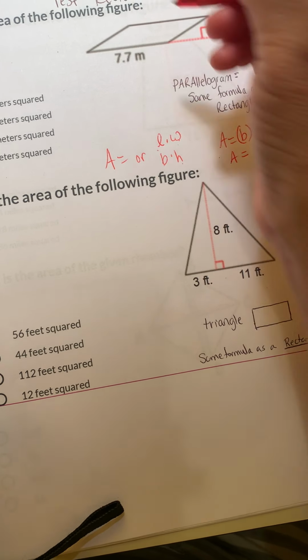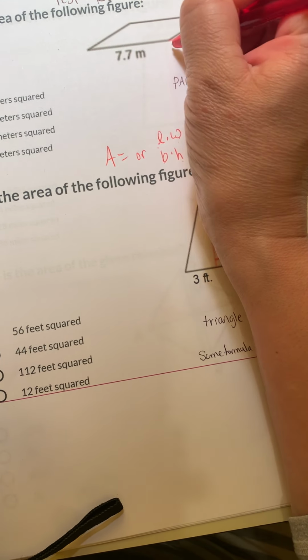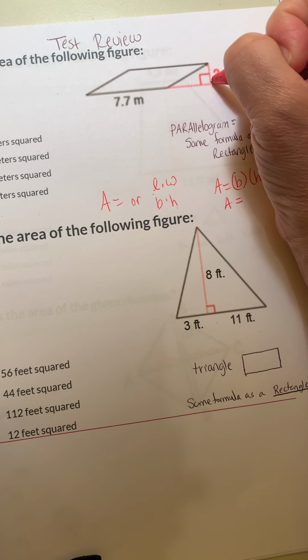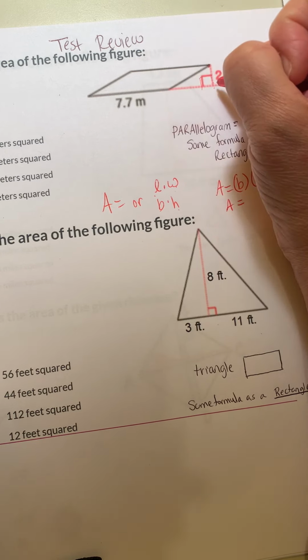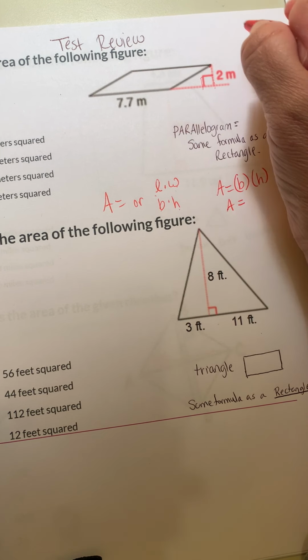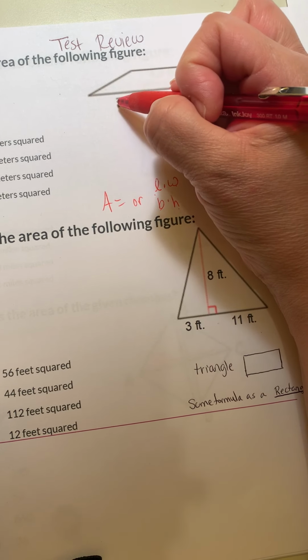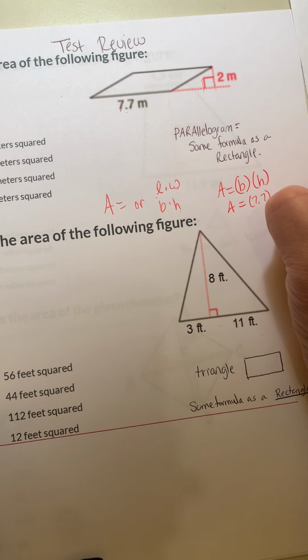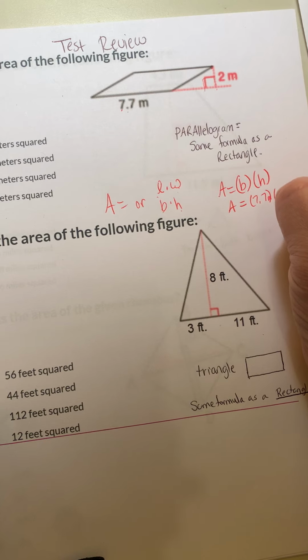So my area is going to be, here's my base, 7.7, and my height is always going to be from the top straight down. It makes a right angle with the base or a line containing that base. So my height would be 2 meters and my base is 7.7 meters. So it's 7.7 meters times 2 meters.